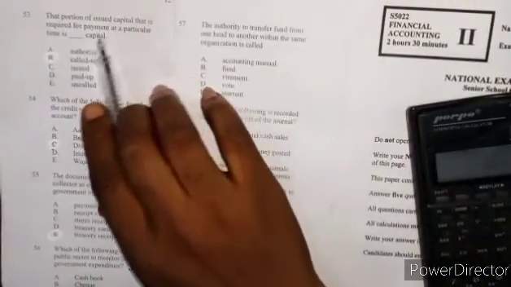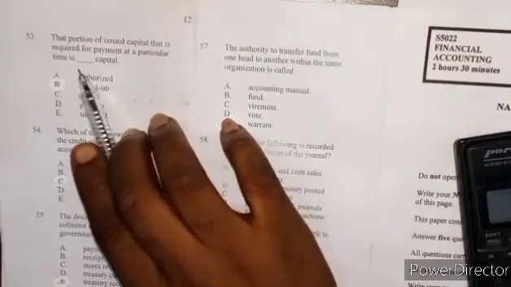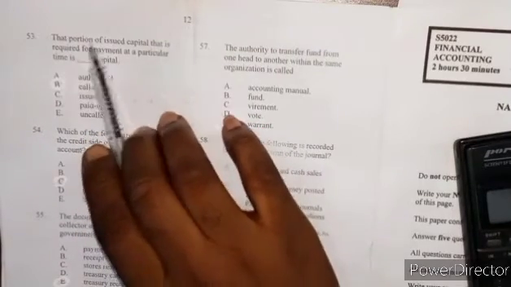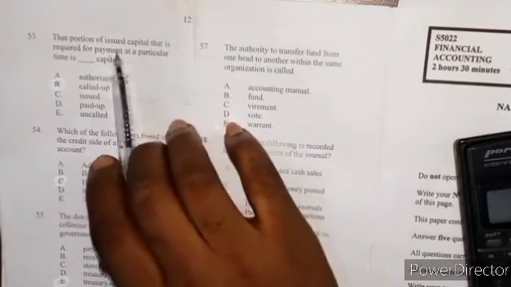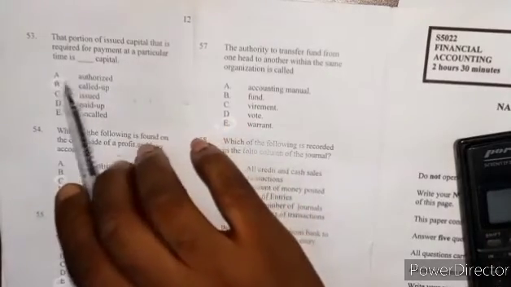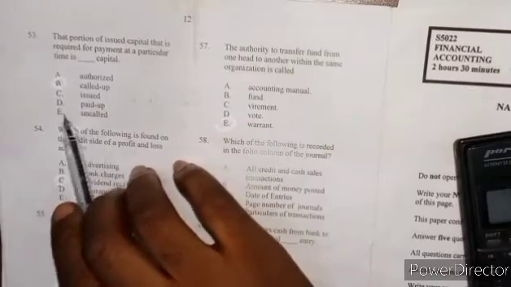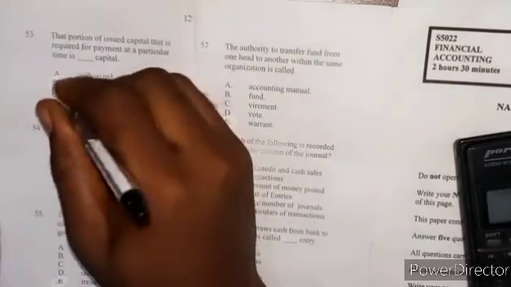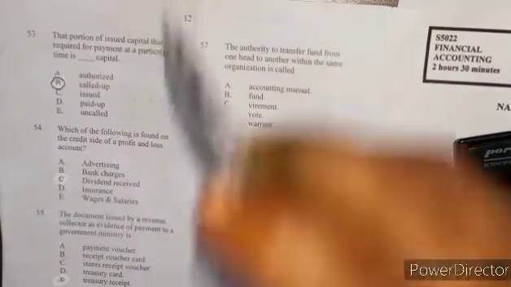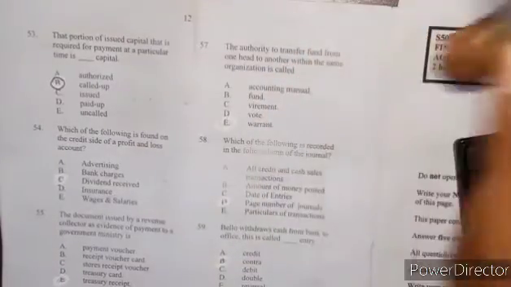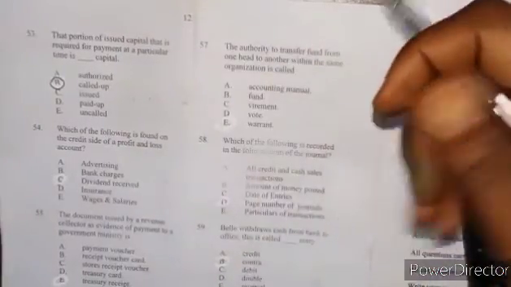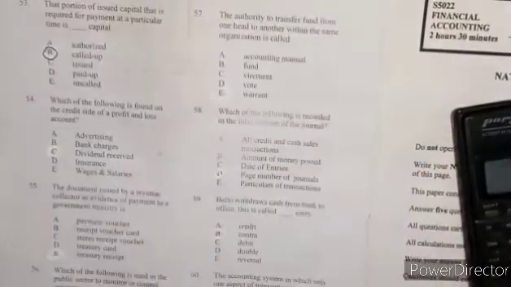Next one, 53. The portion of issued capital that is required for payment at a particular time is dash capital. A. Authorized. B. Called up. C. Issued. D. Paid up. E. Uncalled up. The answer is called up. The called up capital is part of the issued capital that is actually called for the subscriber to pay for.